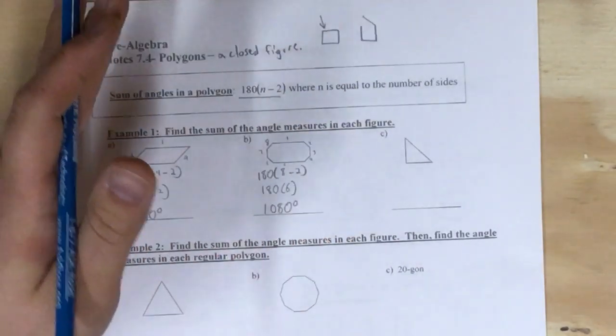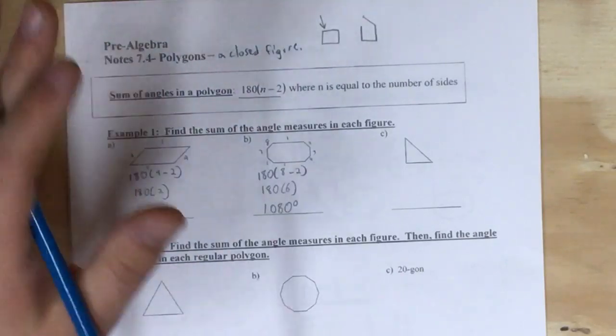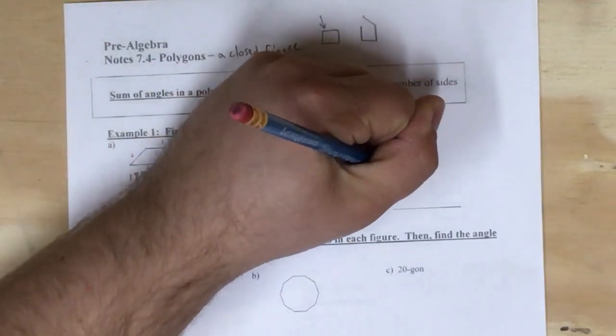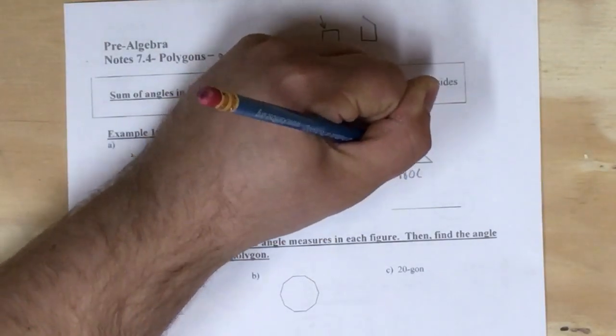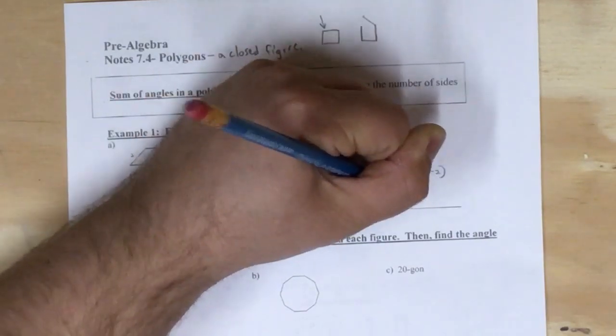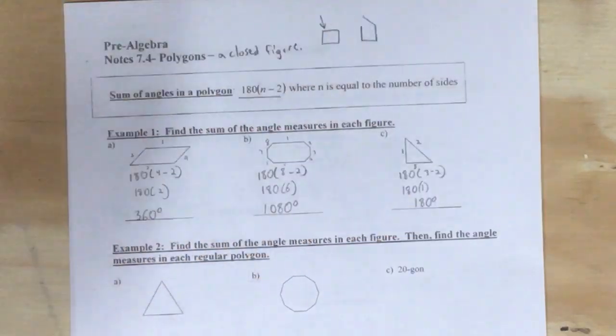This next one, if you remember from our triangle lesson, all triangles are going to have an interior angle total of 180 degrees. This formula still works. If I do 180 times 3 minus 2, I'm going to get 180 times 1, which is 180 degrees.